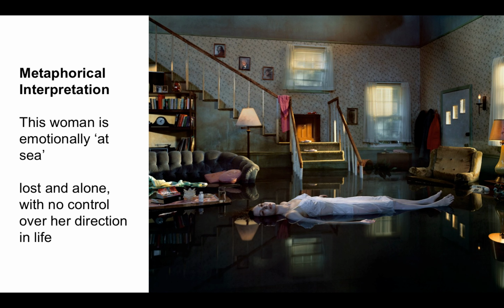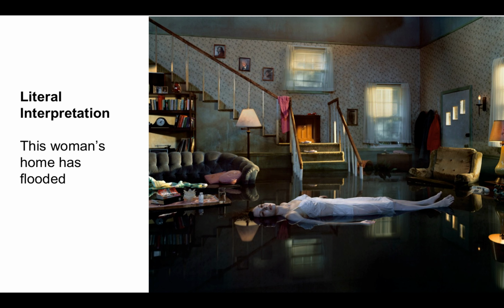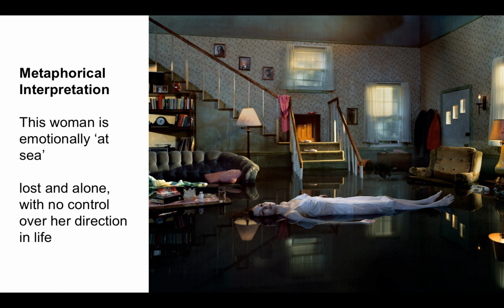So if we were to take a metaphorical interpretation of this, as opposed to the literal one, we would say that this woman is emotionally at sea. She's floating about. She's lost and alone and with no control over her life or direction. So it's this idea that this can be a metaphor. There are other ways to interpret that. But what we're looking for here is just to give you an example of a literal, my home has flooded, to I am emotionally at sea, which is much more metaphorical.